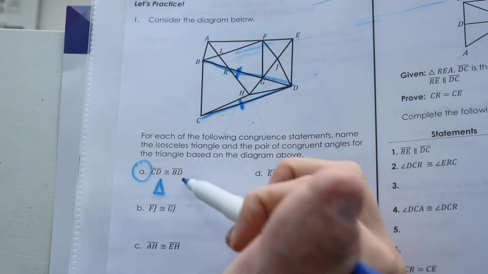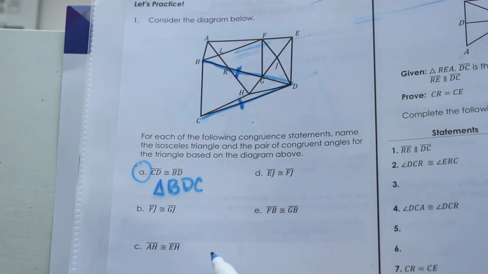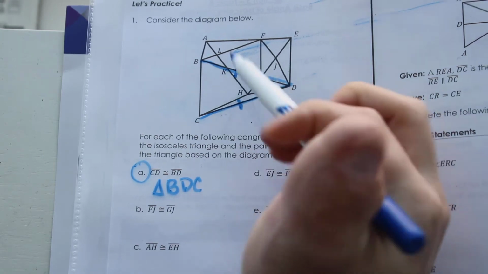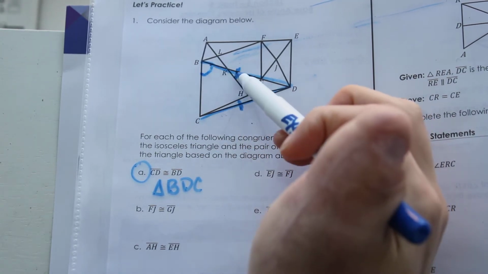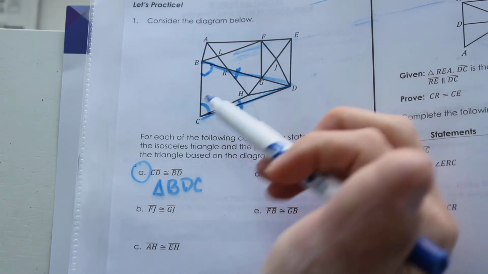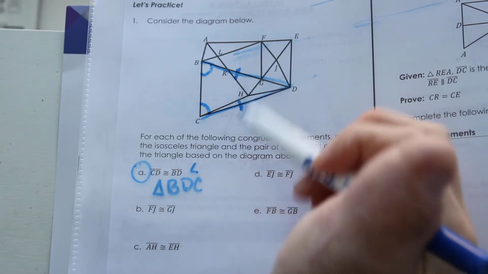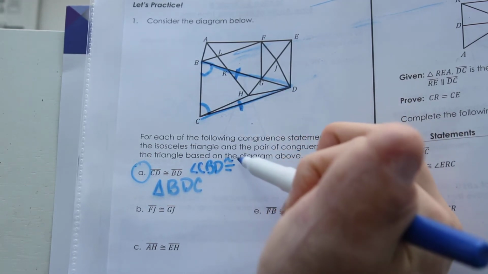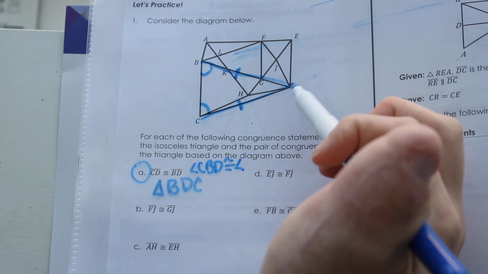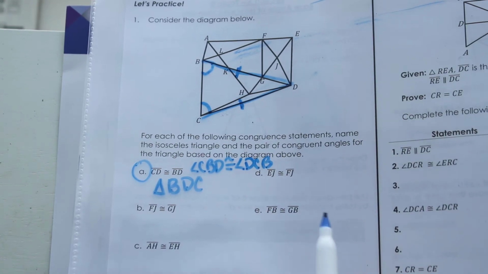Well, it would be triangle BDC. And which angles are going to be congruent? Well, this one opposite would be here. Opposite of this one would be here. So what would our angles be? Well, it's angle CBD is congruent to angle DCB. Like so.